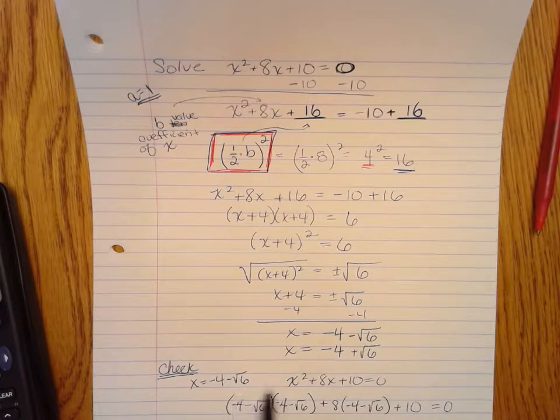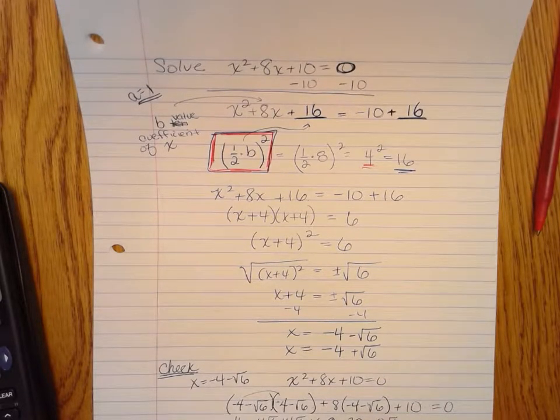So this is x² plus 8x. This one is 16 plus 4 radical 6 plus 4 radical 6 plus just 6, plus, oh, that should be a negative, minus 32 minus 8 radical 6 plus 10 equals 0. Woo, okay.